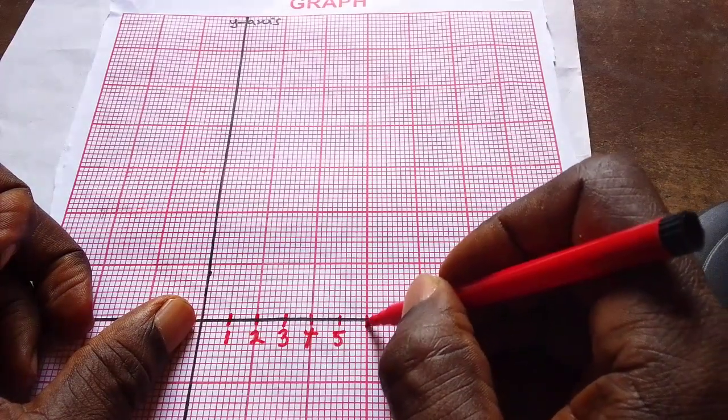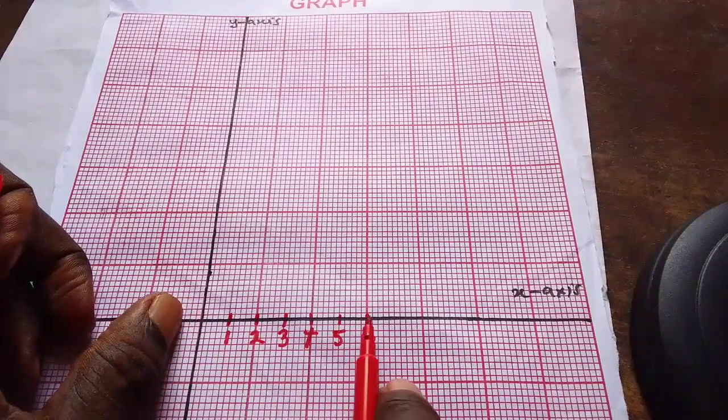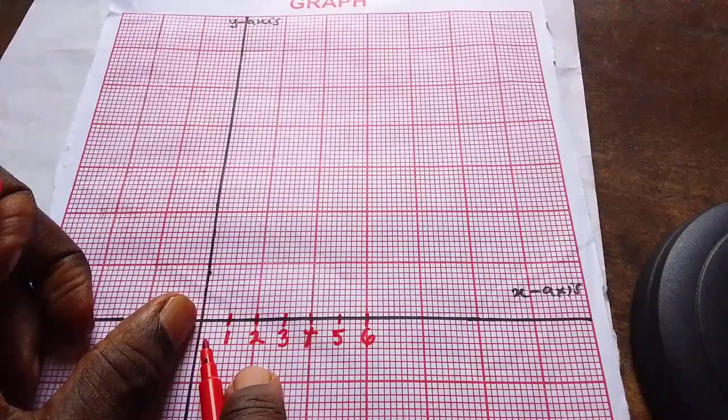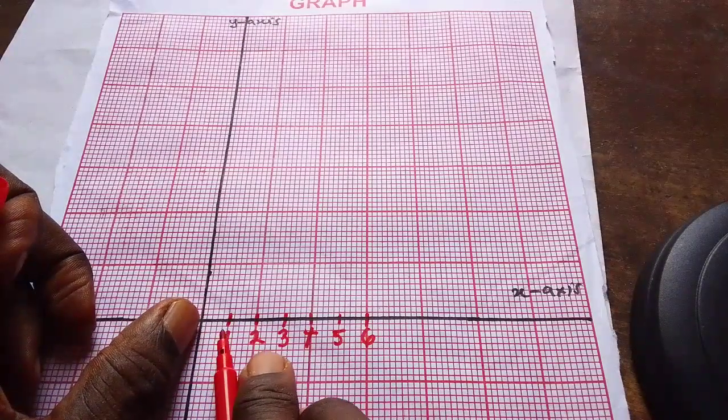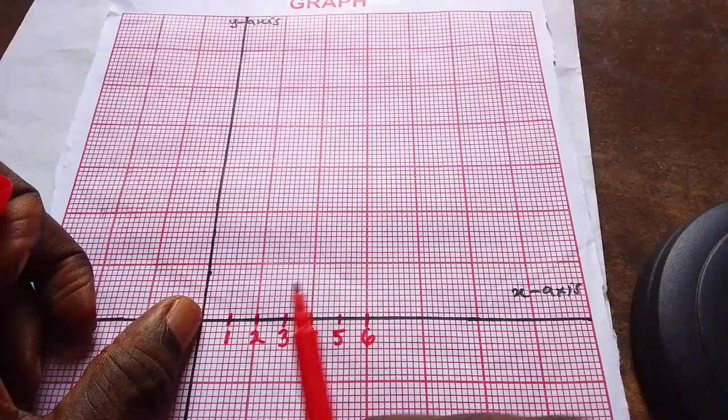5. This thick line will be 6. So this is how to make 1 centimeter out of this. Because this is a graph of 2 centimeter by 2 centimeter, you need to be counting 5 lines to be getting 1 centimeter.